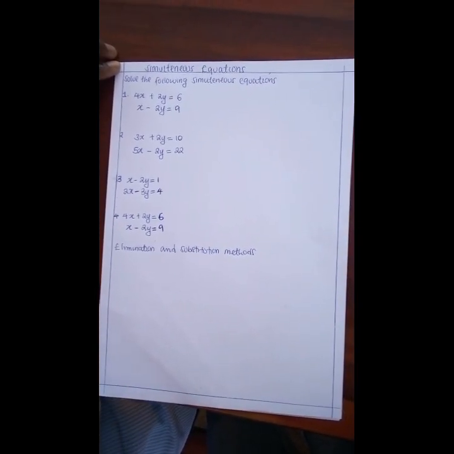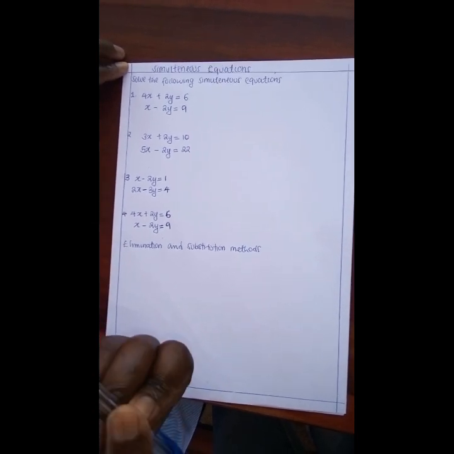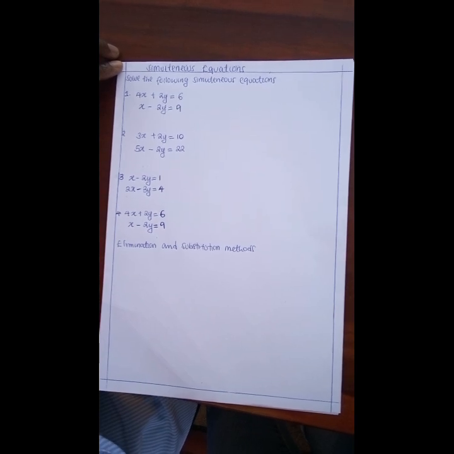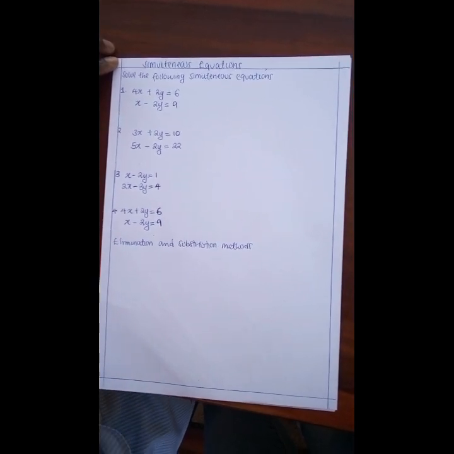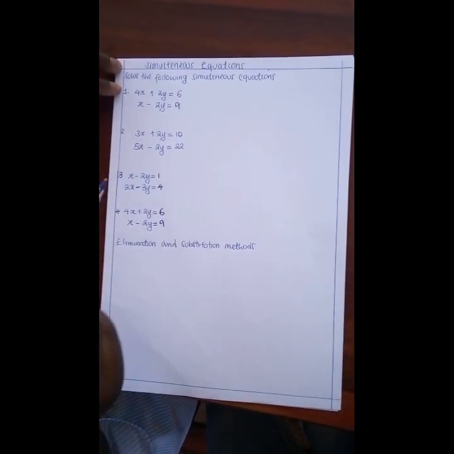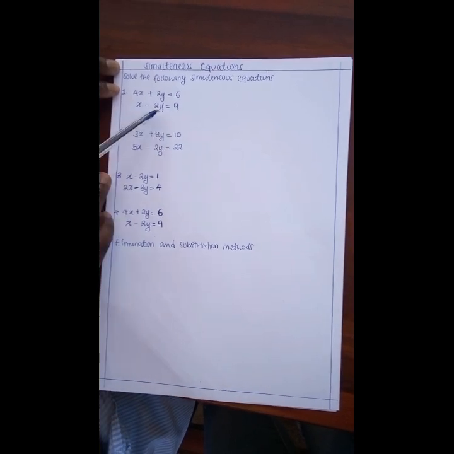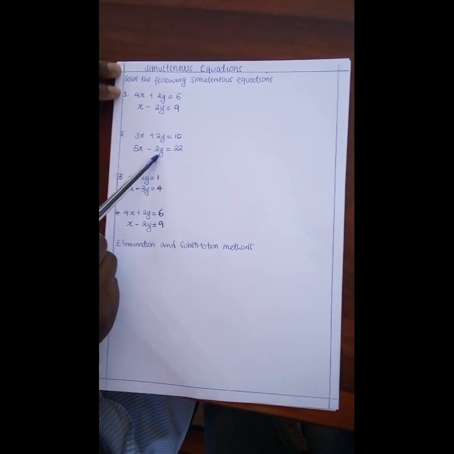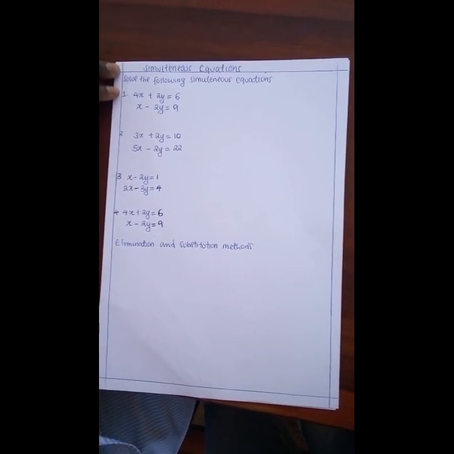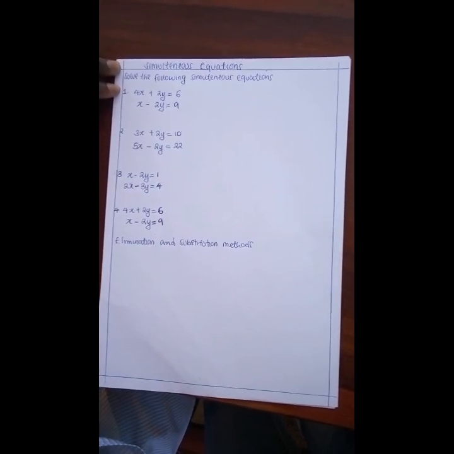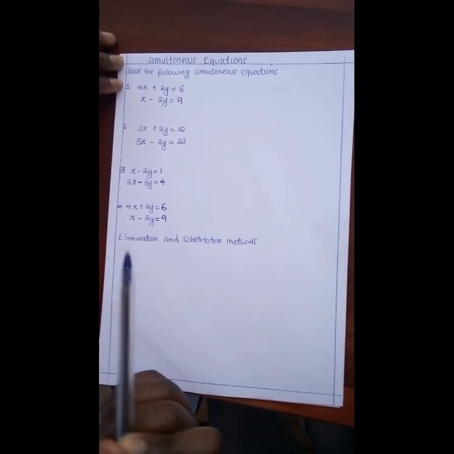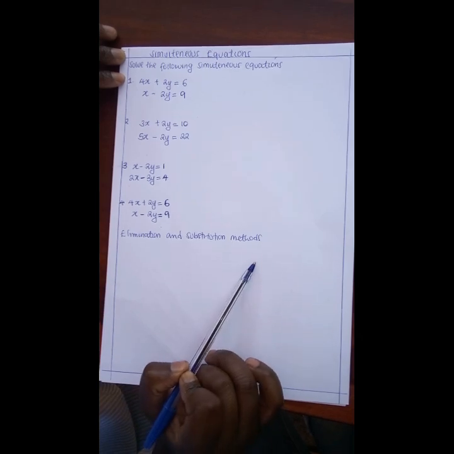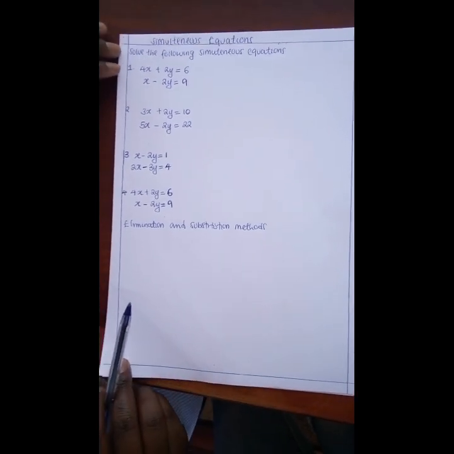So what do I mean? If the number written before y is 2 in equation 1, the number should be 2 as well for y in equation 2. For example, in examples 1 and 2, my coefficient of y is 2, same as here. So here I can use the elimination method. Same here, you have 2 and a 2. But when you have equations that have varying coefficients, like examples 3 and 4, here you have to go for the substitution method. Okay? So let's start with the elimination method.